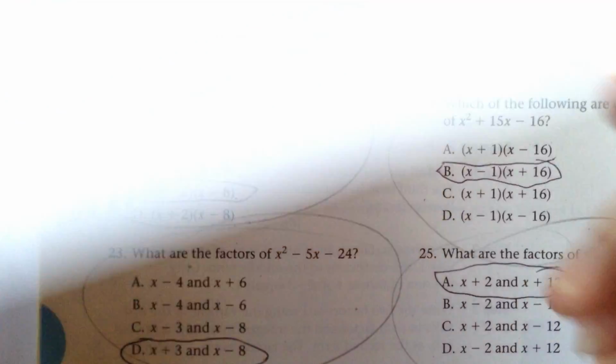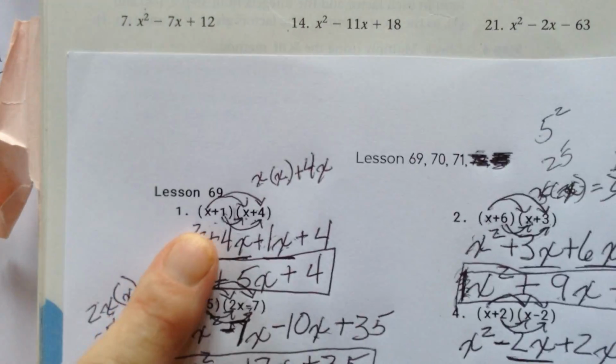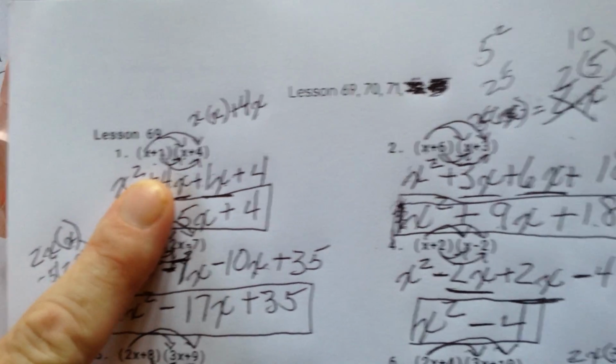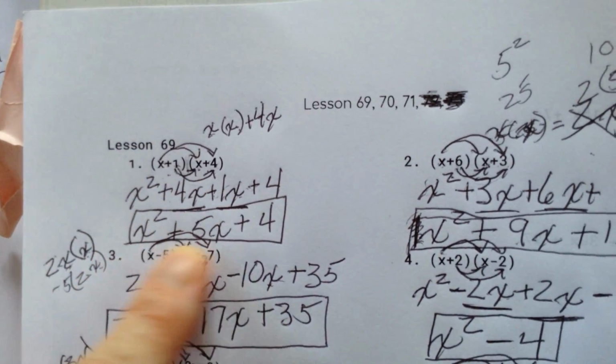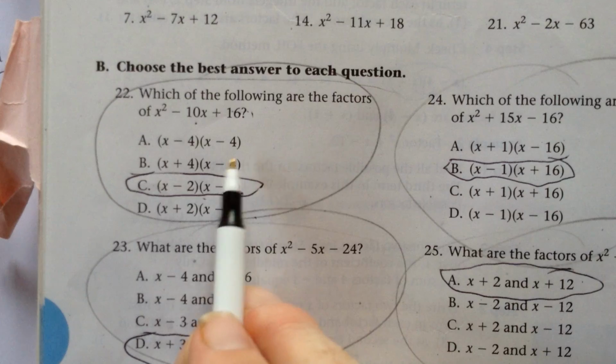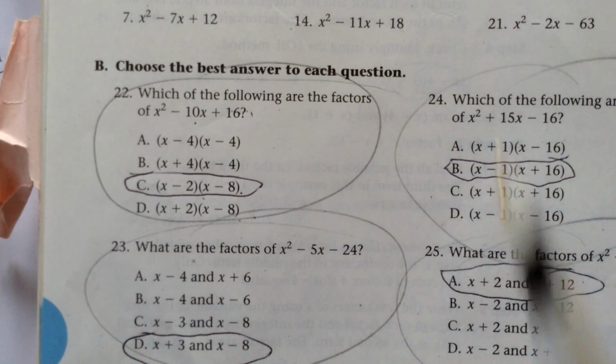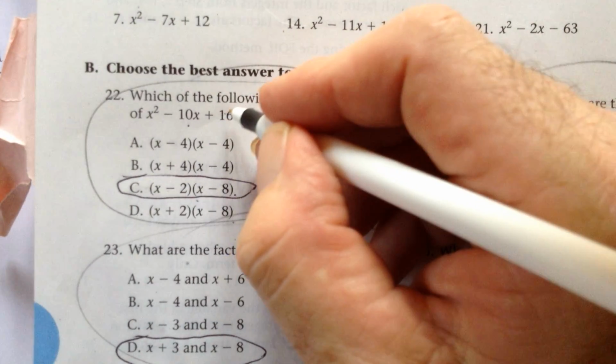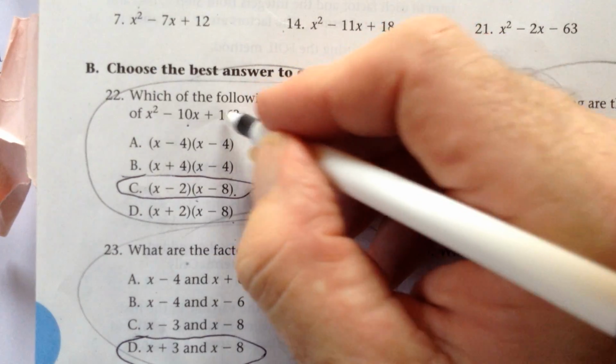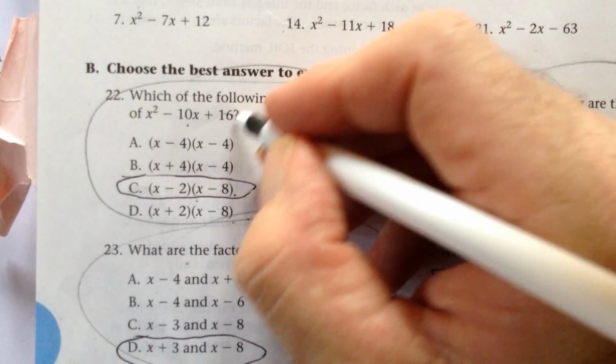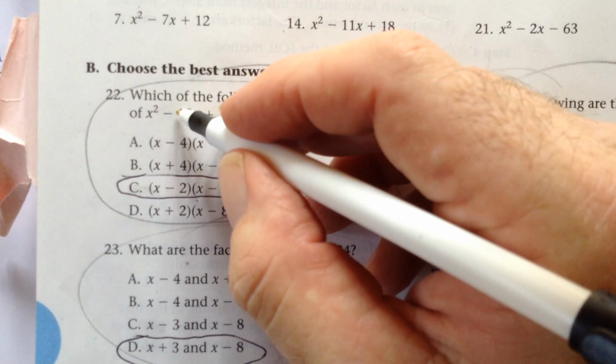Okay, just like here, you can go ahead and figure out what the quadratic equation is from the answers they give you. Most of the time it'll be pretty easy, you should be able to find the 2 factors of 16 that add up to negative 10.